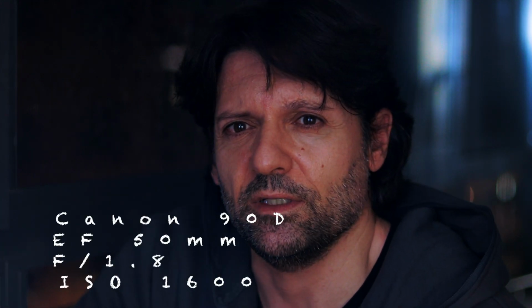Well, these lenses are all cheap, but this one is the cheapest. Its price is around $100, something like that. What you're seeing is being shot with no direct light. It's just the light from inside my apartment. I'm at ISO 1600. Now let's see what happens when I use this lens on the Canon EOS R.